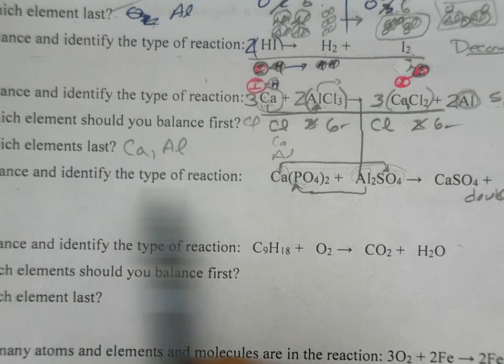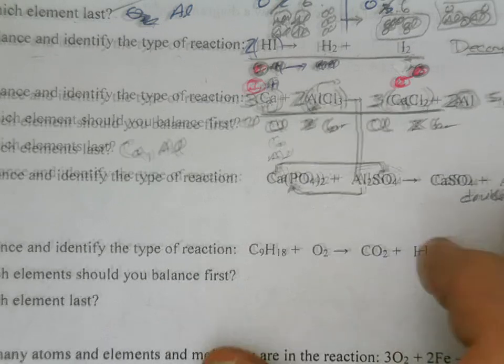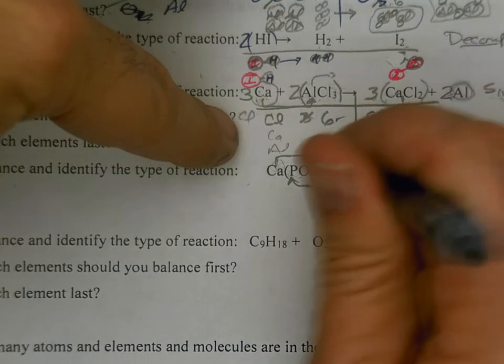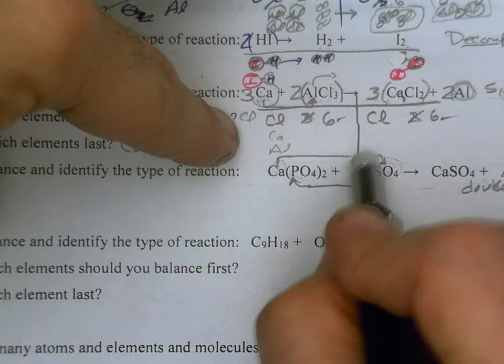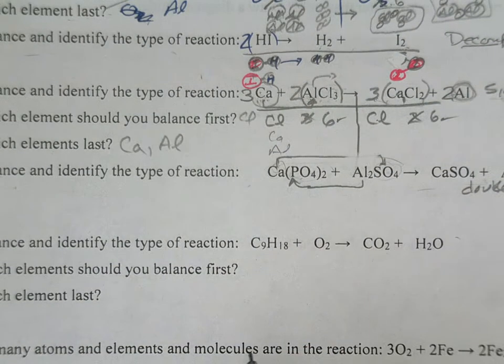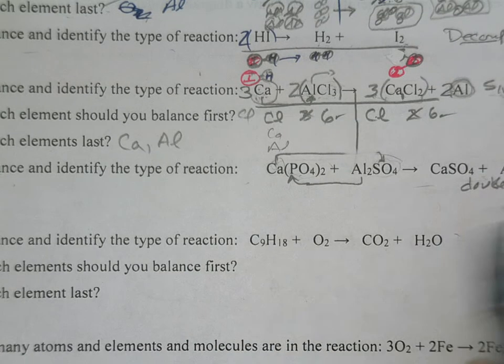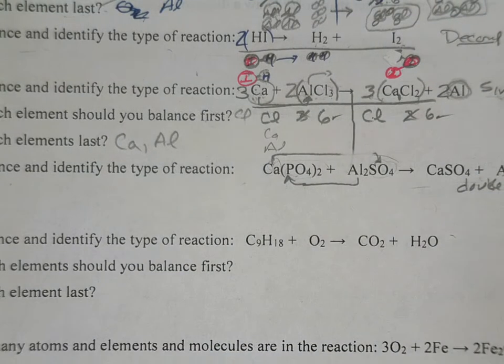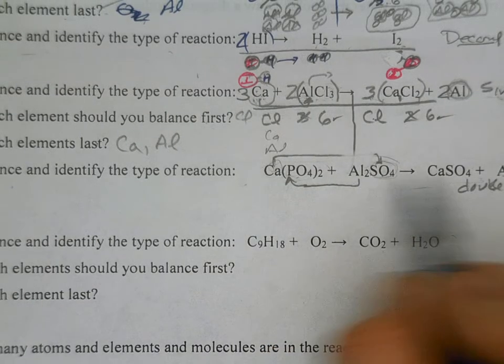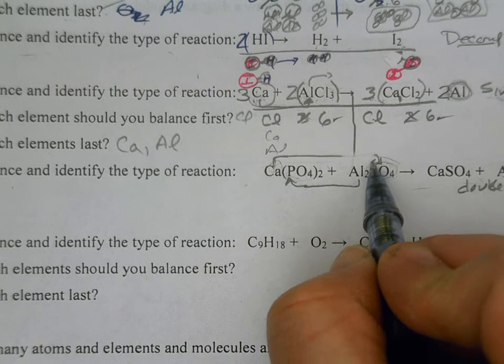Balance and identify this type of reaction. Okay, well that's what it is. So now let's balance it. Well, there is no element by itself. There is no oxygen in here. So what I'd recommend doing is recognizing we got an SO4 in the reactants and the products. Those stay together. I'm just going to put parentheses around them.